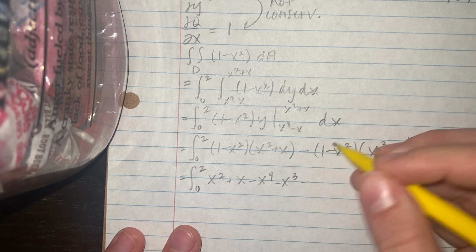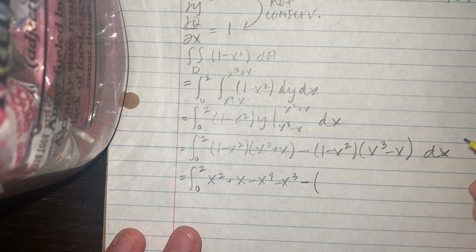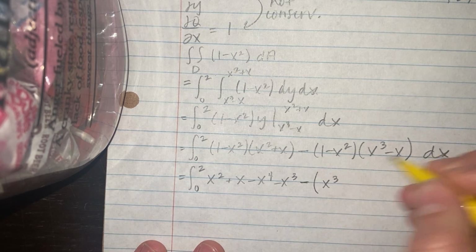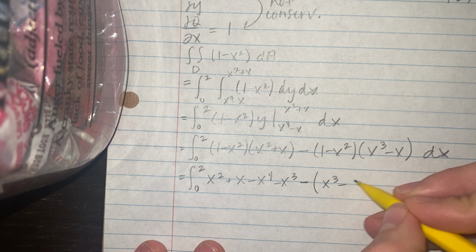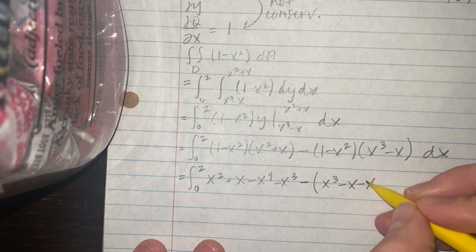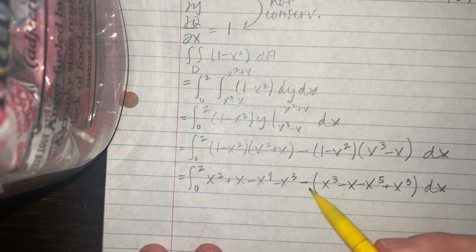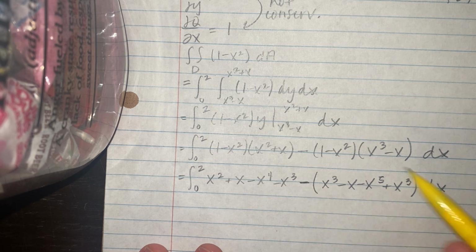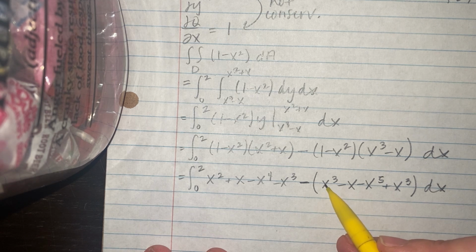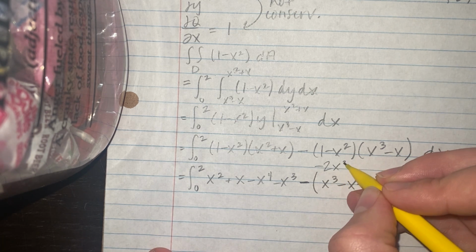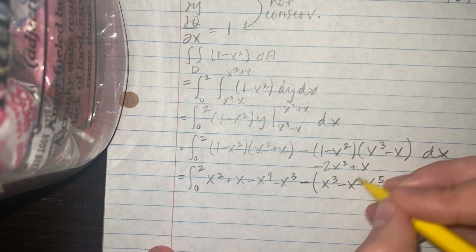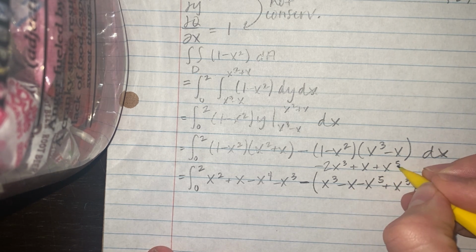And over here, we have a negative out front. We get x cubed minus x to the 5th plus x cubed. If we multiply that negative through, this is 2x cubed, so we'll get negative 2x cubed, positive x to the 5th.